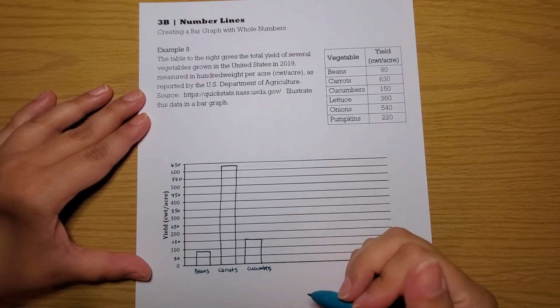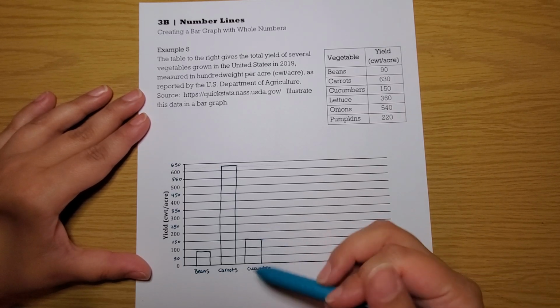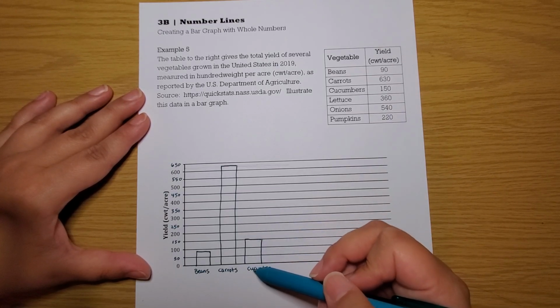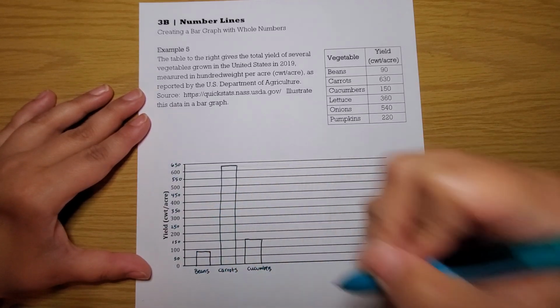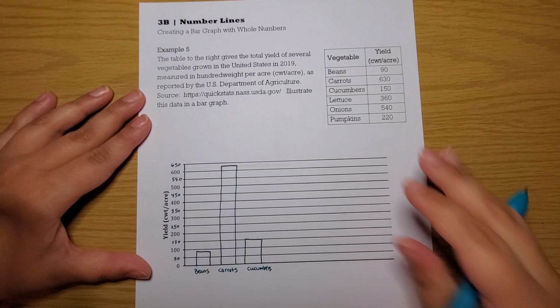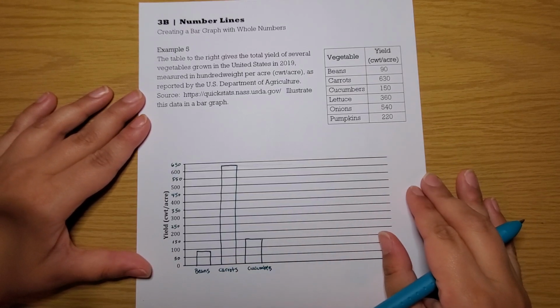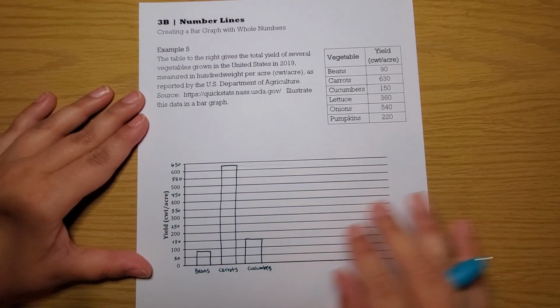Kind of squishing my writing here. So also, because I'm squishing my writing, sometimes you can write it vertically. So write the word sideways so you can fit them a little bit better. But I didn't want to keep turning this paper around and making things go crazy. So that's why I didn't do that.